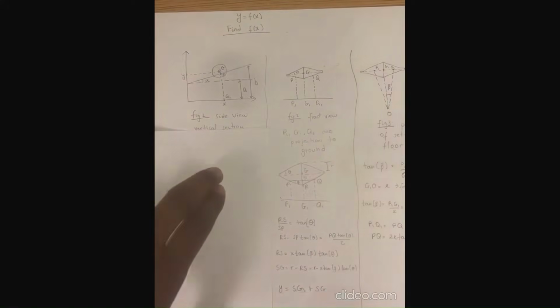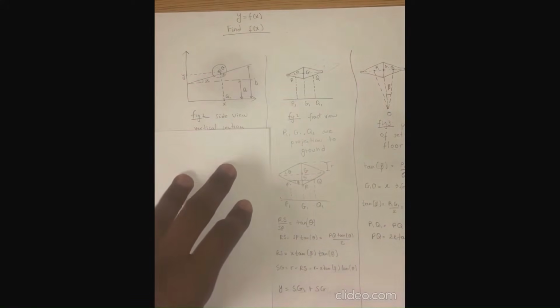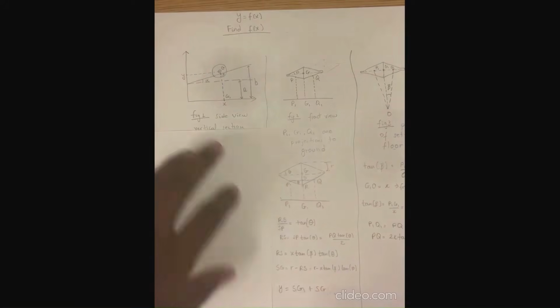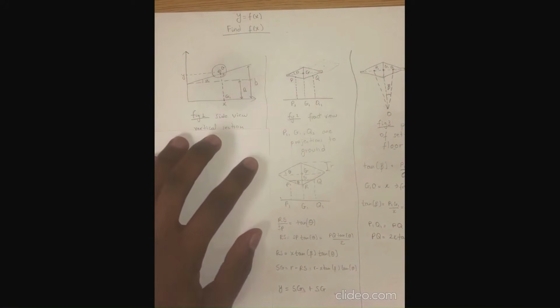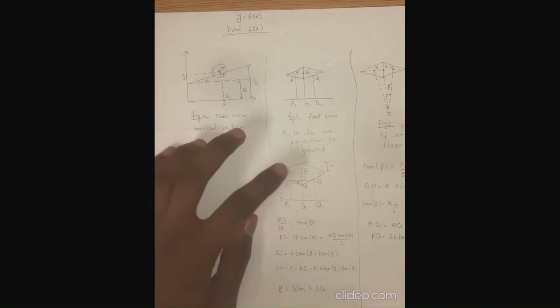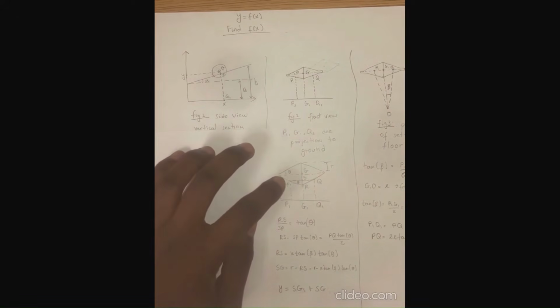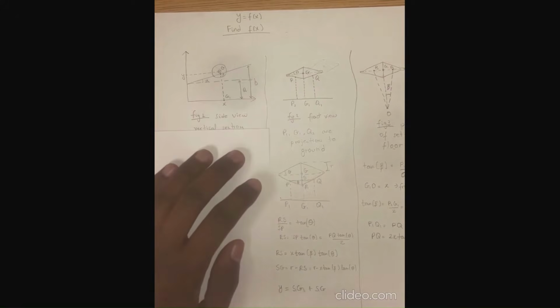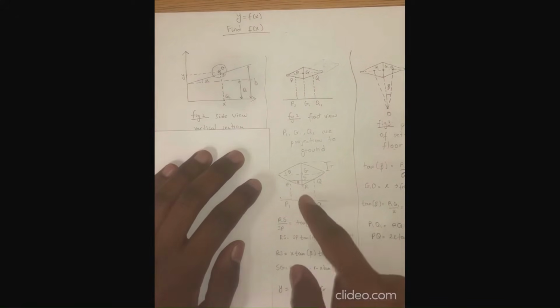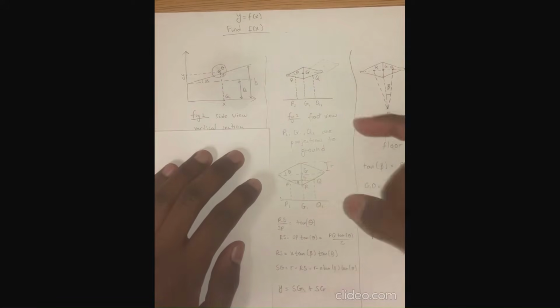For figure 2, we've introduced two more variables to help us express the tangent. S is a point between G and R that lies on the same line as P and Q, and R is the bottom of the cone, the double cone. That's the big R, and little r is the radius of the middle part of the cone.